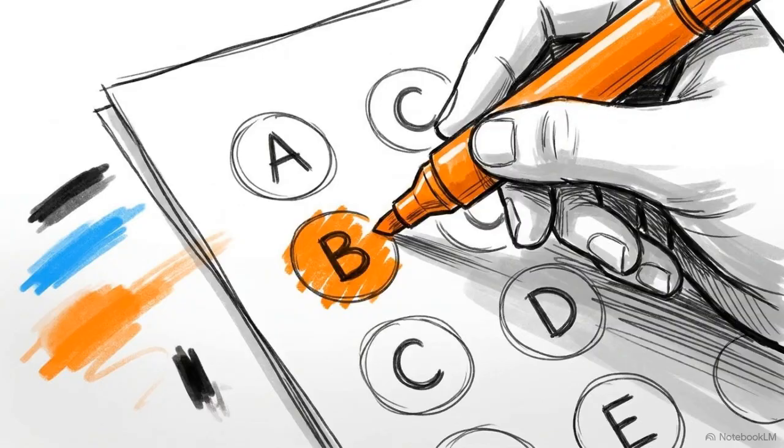Accounting for that invisible 100% baseline stops those common exam tricks from working.